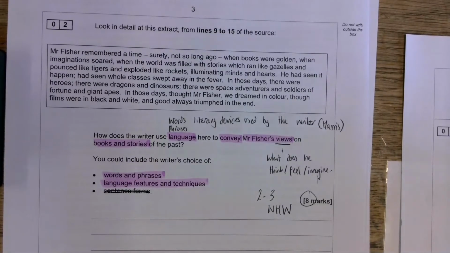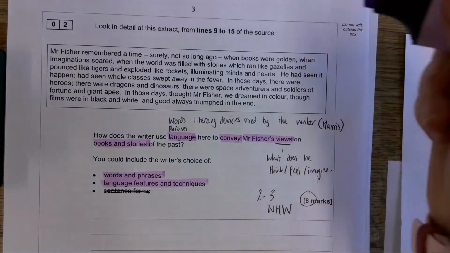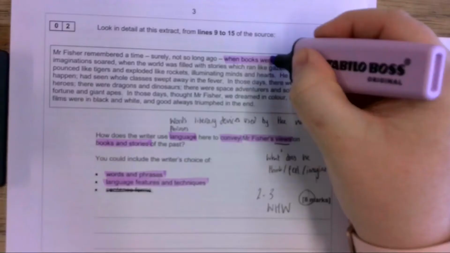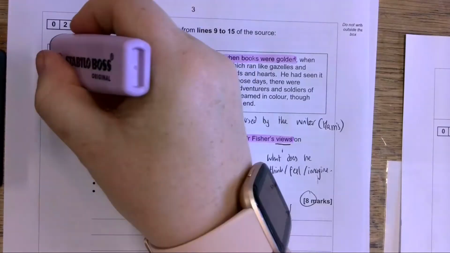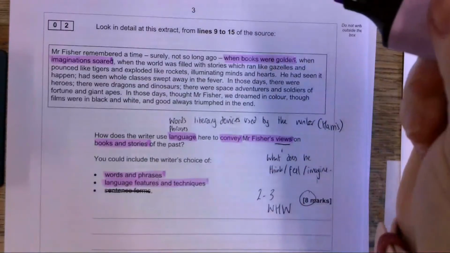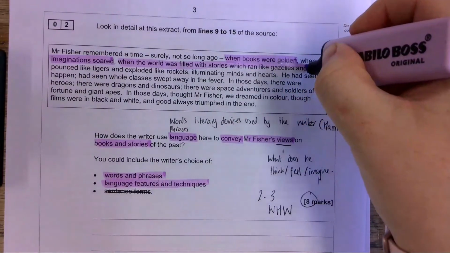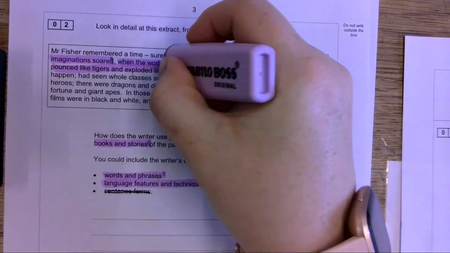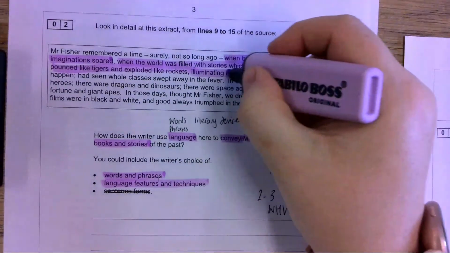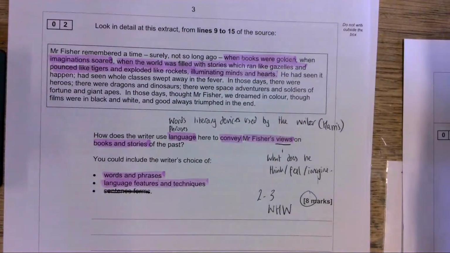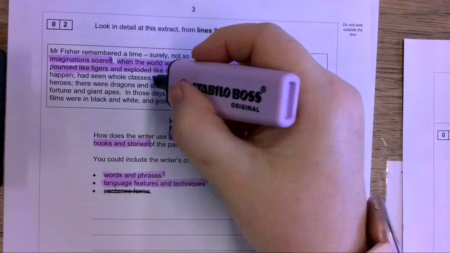Mr. Fisher remembered a time, surely not so long ago, when books were golden. So that tells us something. When imagination soared, when the world was filled with stories that ran like gazelles and pounced like tigers and exploded like rockets, illuminating minds and hearts. He had seen it happen, had seen whole classes swept away in a fever.